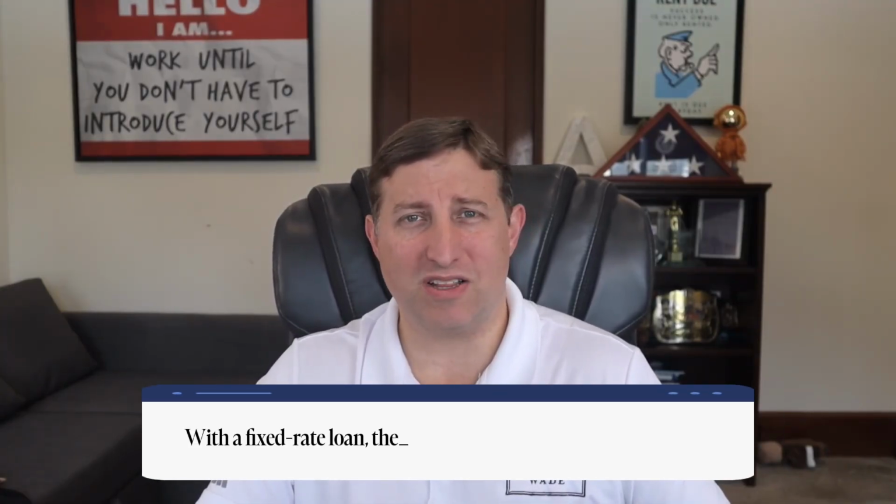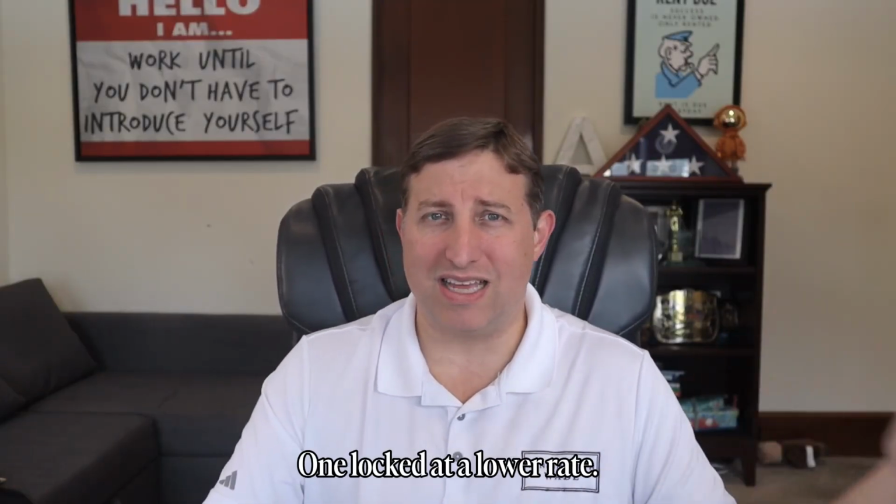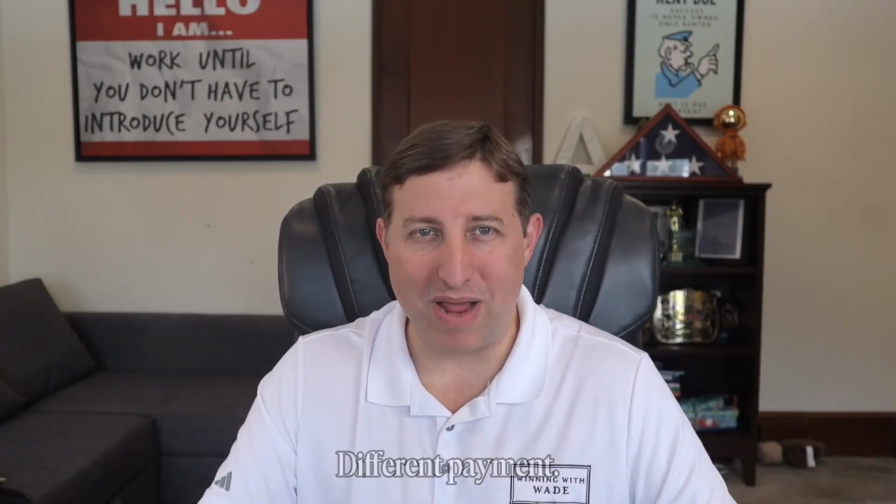The second variable is the interest rate. The rate affects how much interest is charged on the outstanding balance over time. With a fixed rate loan, the rate stays the same for the entire term. Even small rate differences can meaningfully change the payment, not in a dramatic way, in a steady, cumulative way. That is why two buyers borrowing the same amount for the same number of years can end up with noticeably different monthly costs. One locked at a lower rate, one locked at a higher rate. Same house, same down payment, different payment.